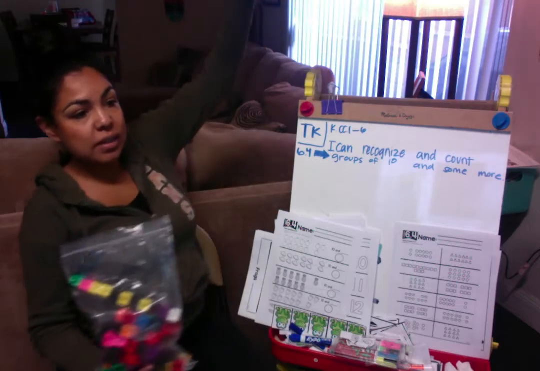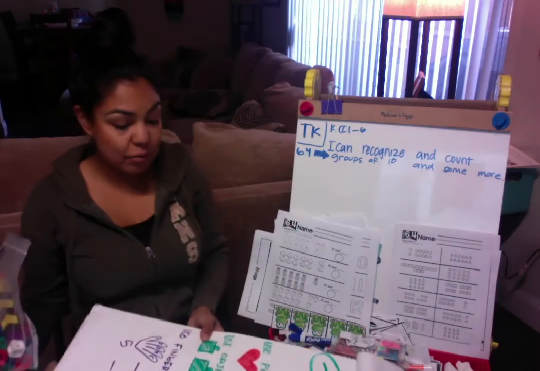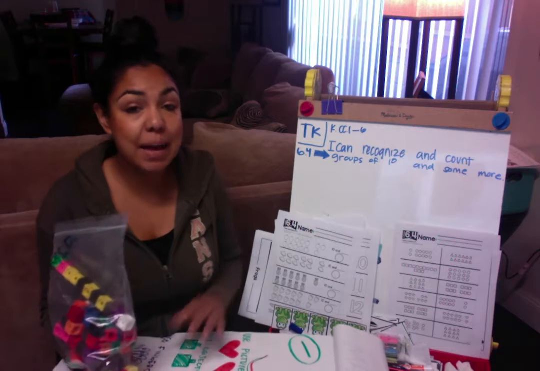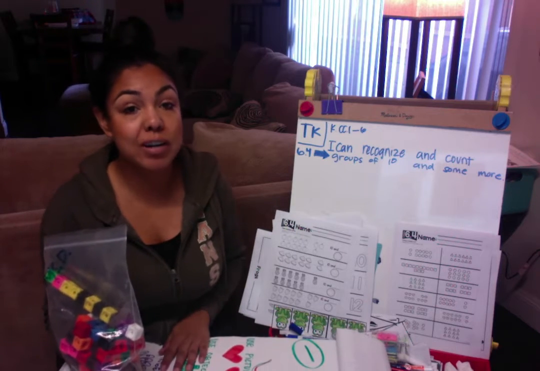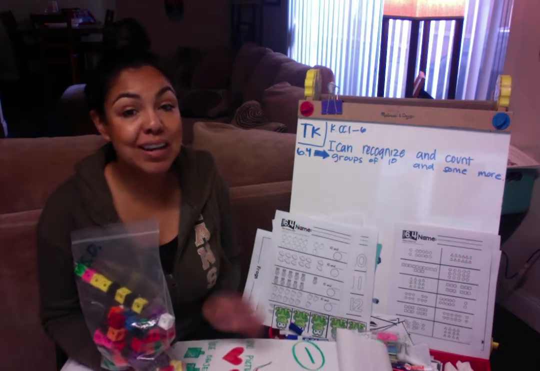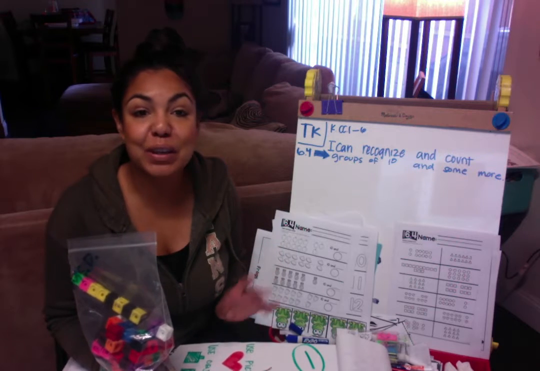I will use this as my map today because I don't have a table that I can put on my lap yet. So I'm going to just use my board as a table. You guys should all have your own tables in front of you, okay?